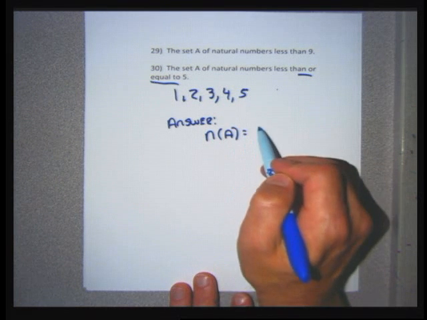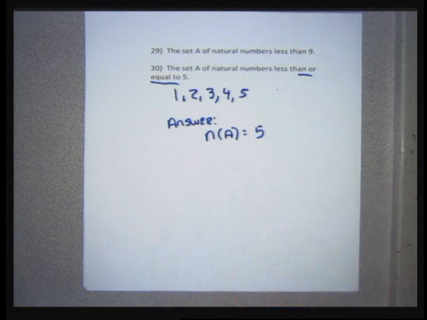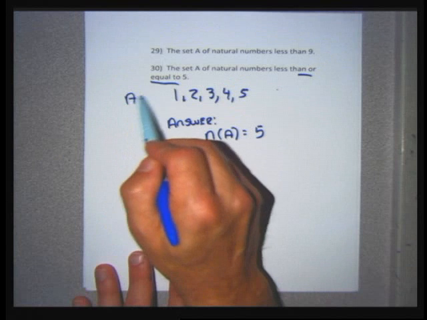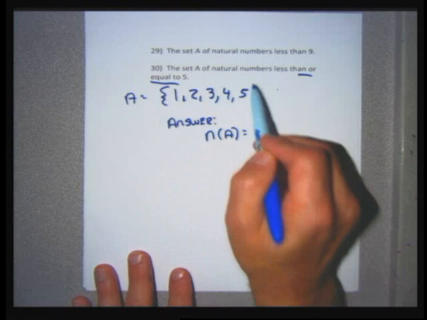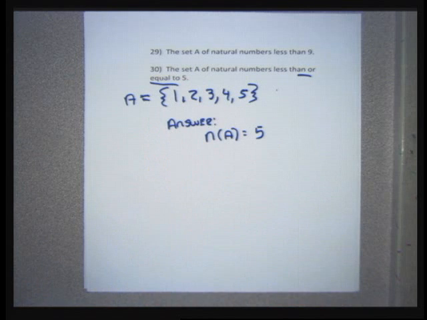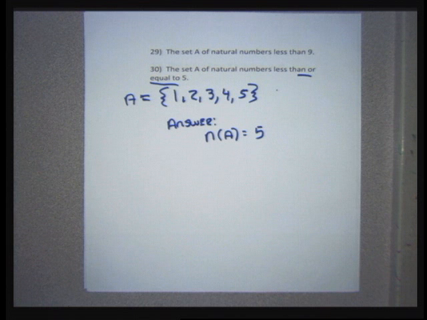So I'm listing them. I'm not even taking the time to put them in set braces or writing A equals. I could, but I don't need to. That's not part of my answer. I could take the time to say the set A equals and then put it in set braces, but it's not necessary. All I have to do is find the elements of set A, and I don't need to write set A in such a nice form.